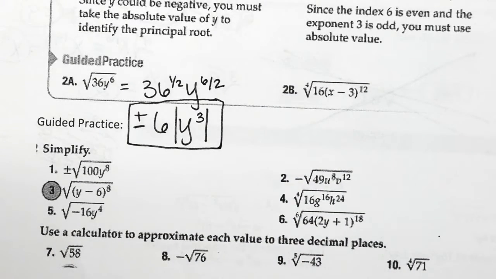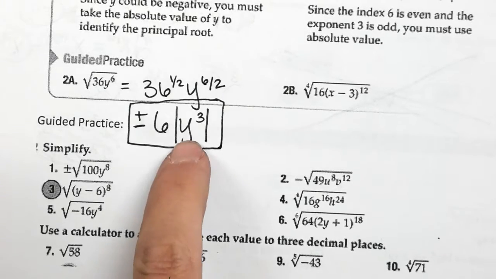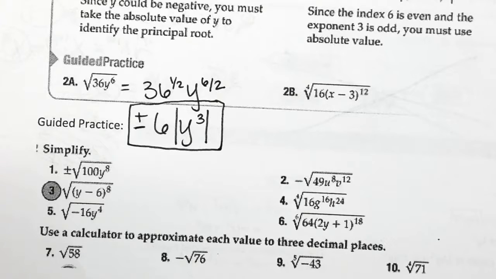What now? How can what be negative? If you put in a negative number to an odd power, it might be negative.